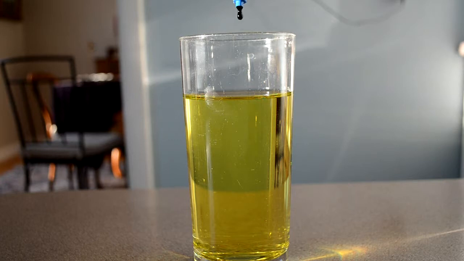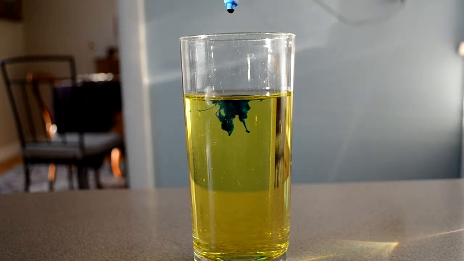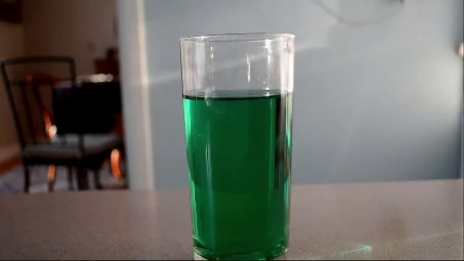Kinetic energy is proportional to velocity, yada yada yada, physics. So the faster a particle moves, the more likely it is to smash into another particle. This can be demonstrated using food dye and water. If I add blue dye to yellow water, it'll turn green. Temperature is going to affect how quickly it turns green.